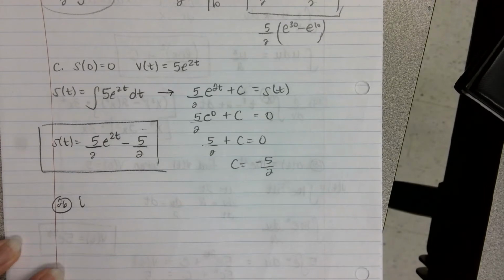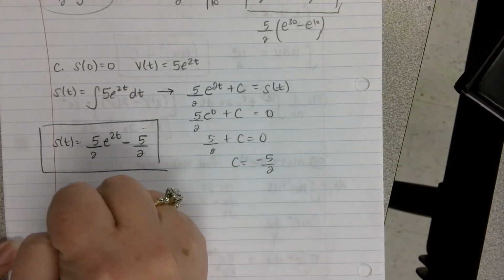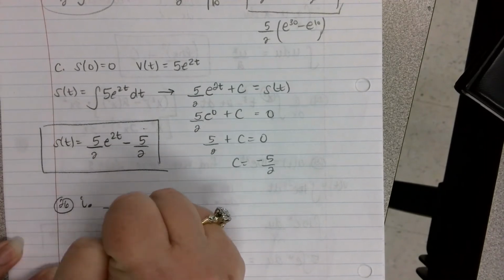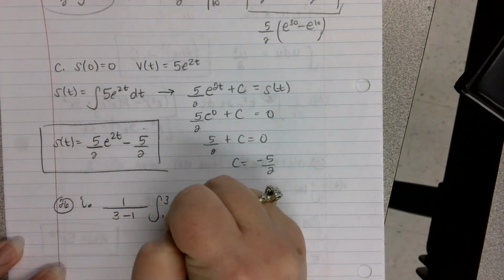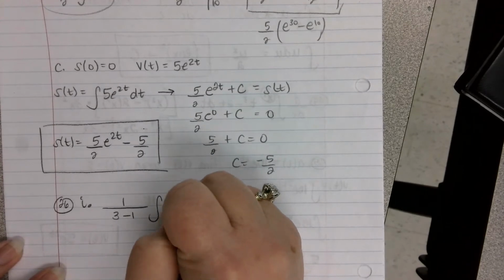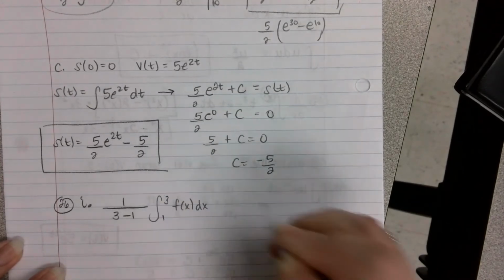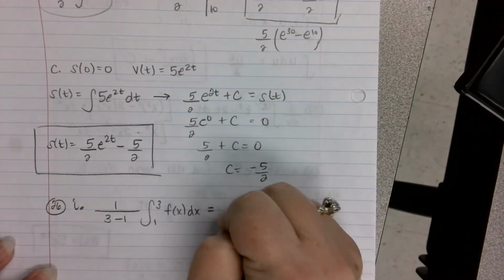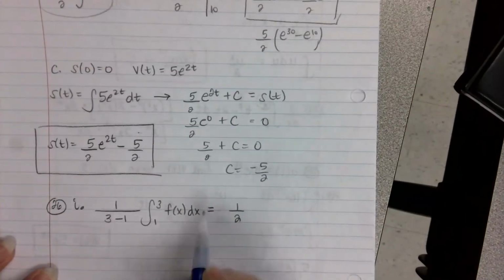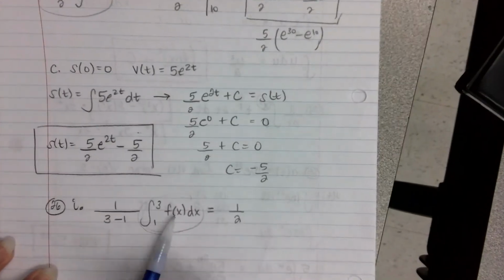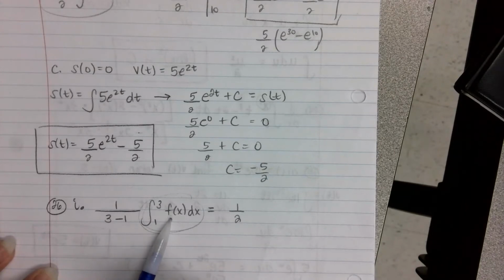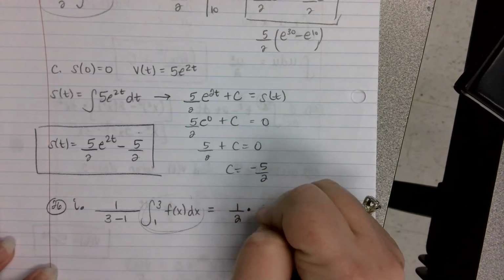So then we said find the average value of f of x over the closed interval 1 to 3. So average value, 1 over 3 minus 1, the integration from 1 to 3 of your function, f of x dx. So that is going to be 1/2 the integration from 1 to 3 of f of x dx. Well, that was given to you. They told you that was 5/2.